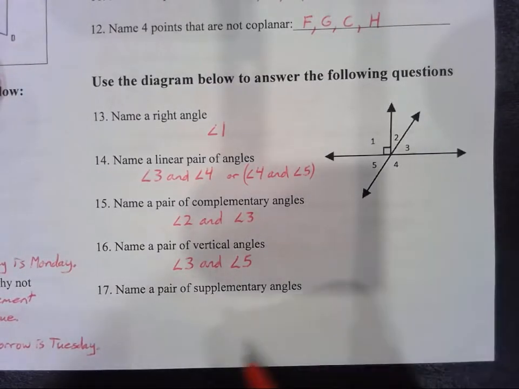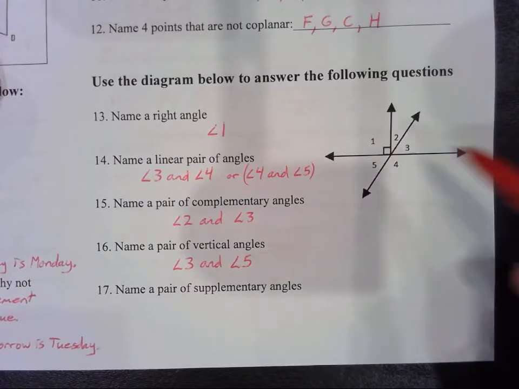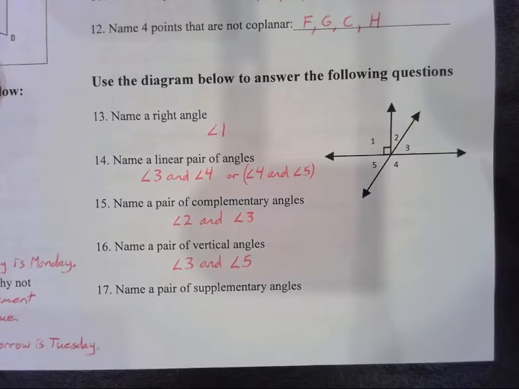A pair of supplementary angles means two angles that add up to 180 degrees. In a diagram like this, typically the easiest ones to identify are ones that form a linear pair. Linear pairs are always supplementary also.